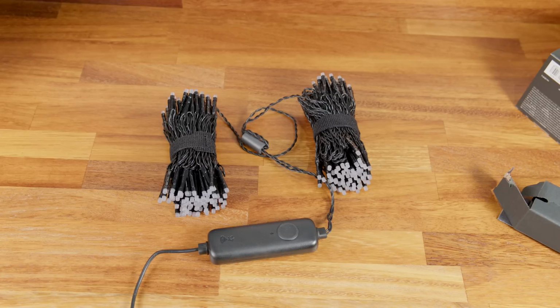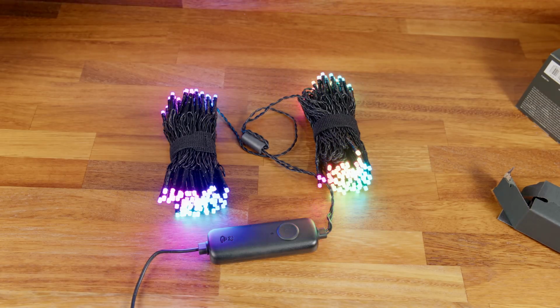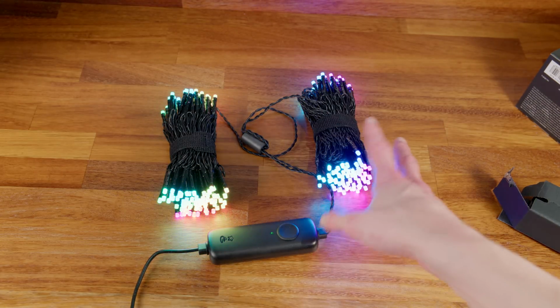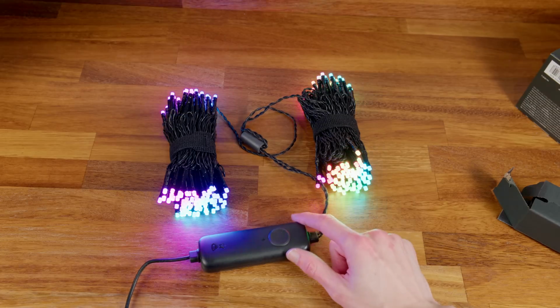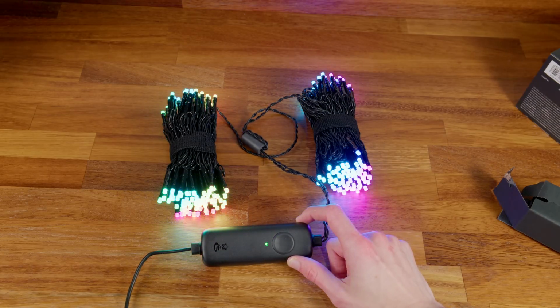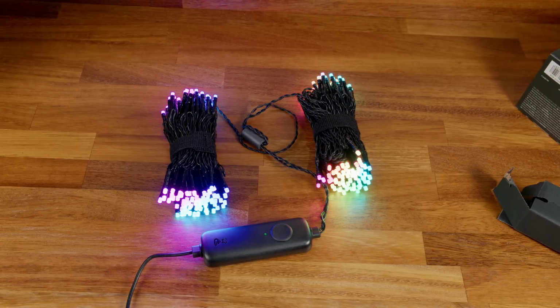Okay, so now let's turn them on and see what happens. In theory, if we turn these on, they should light up and then start broadcasting an access point. So turn that on there. Cool, so as you can see, the lights have now lit up, doing a sort of rainbow pattern, that makes sense. And if you look at the controller here, it's flashing a green LED. From the reading I've done, that means it's broadcasting a Wi-Fi access point.